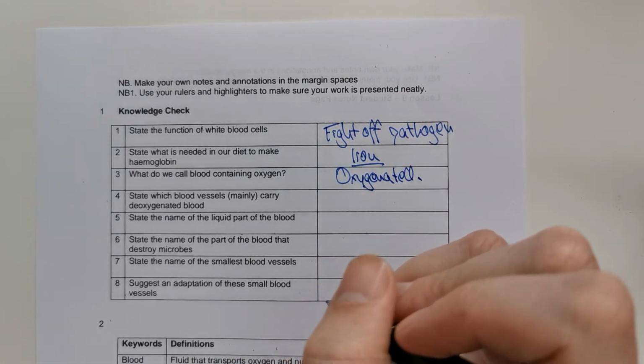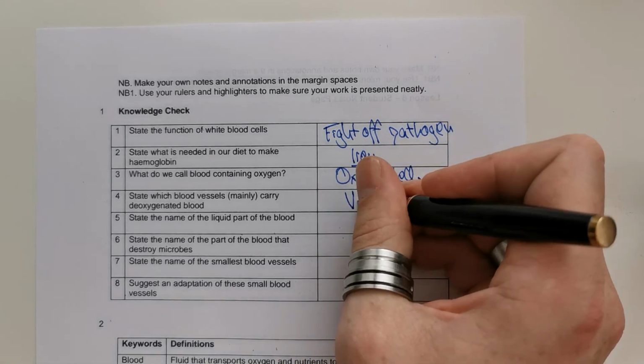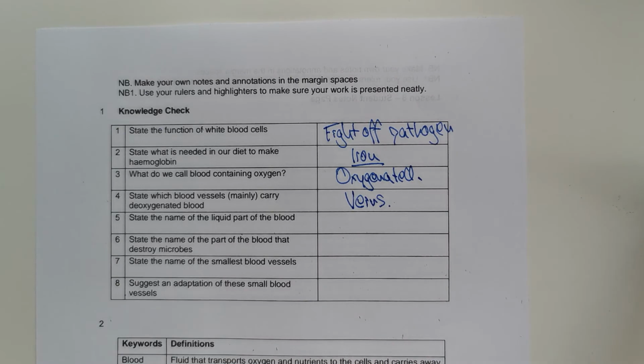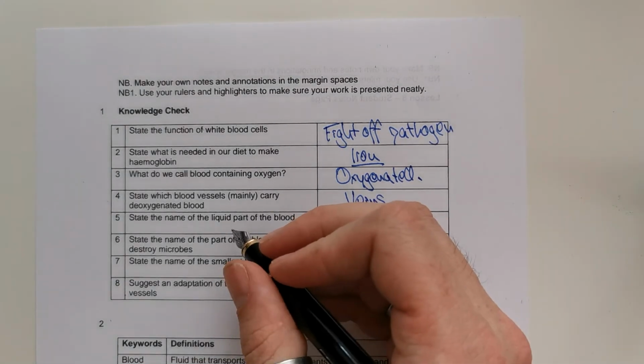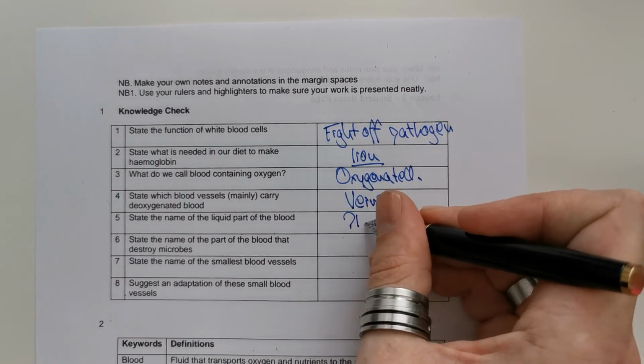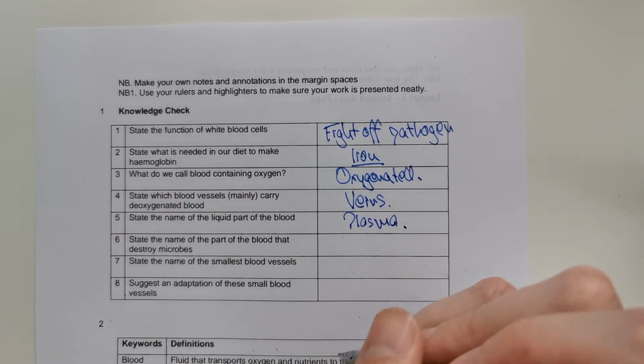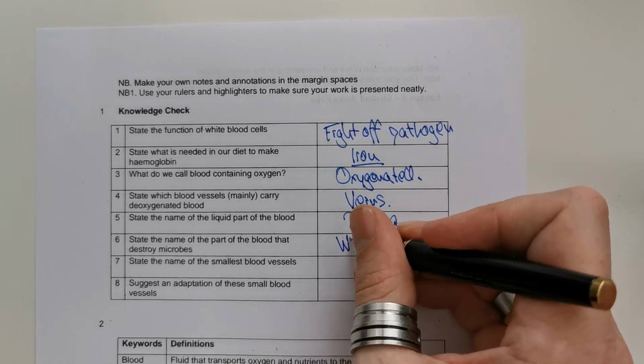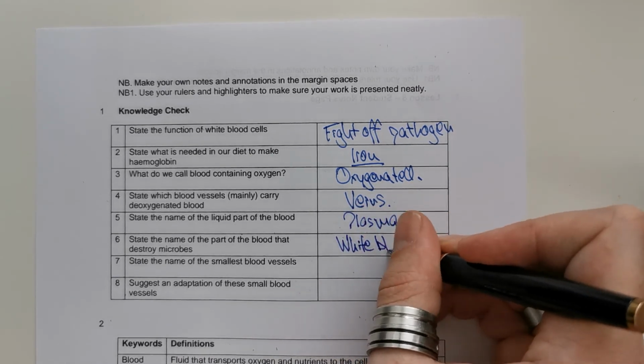State which blood vessels mainly carry deoxygenated blood. Those are the veins, except for the pulmonary vein, which takes oxygenated blood from the lungs back to the heart. Name the liquid part of the blood. Plasma. State the name of the part of the blood that destroys microbes. These are the white blood cells.